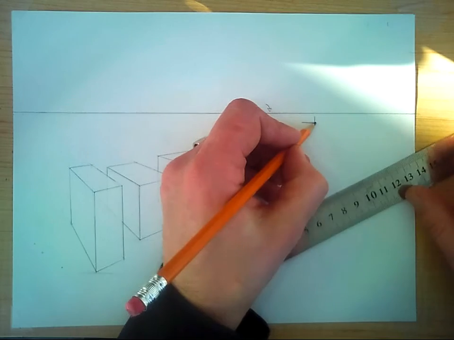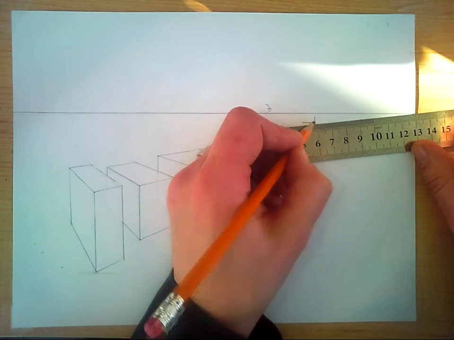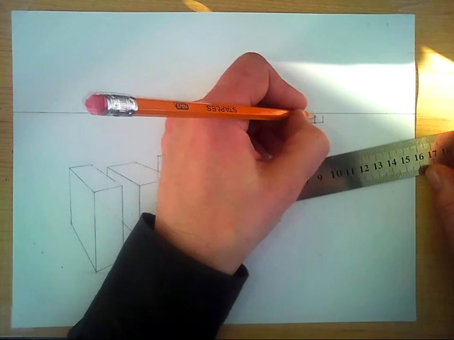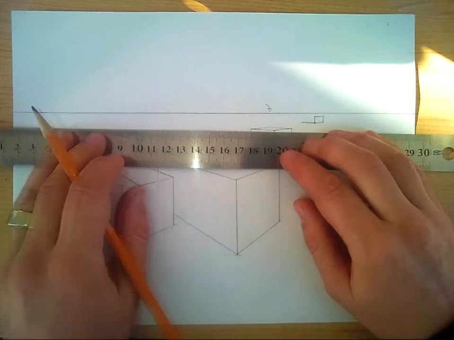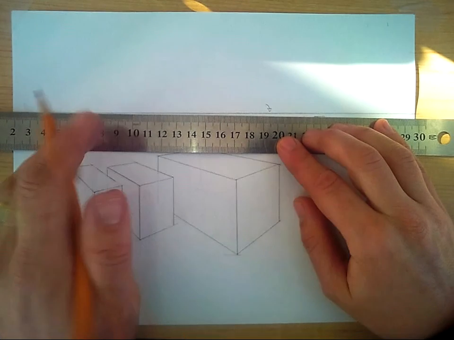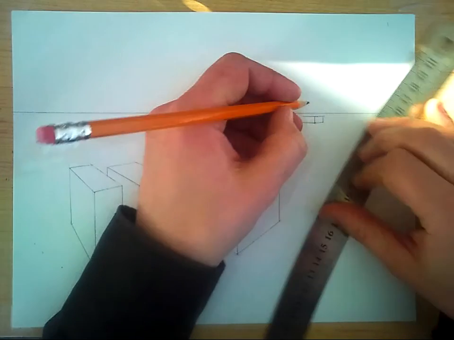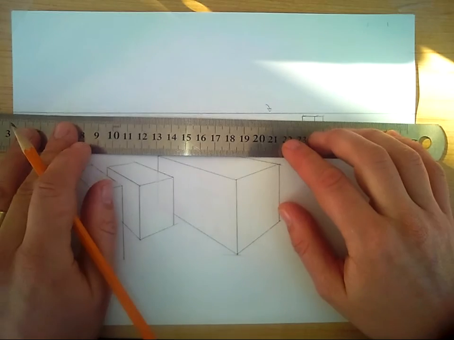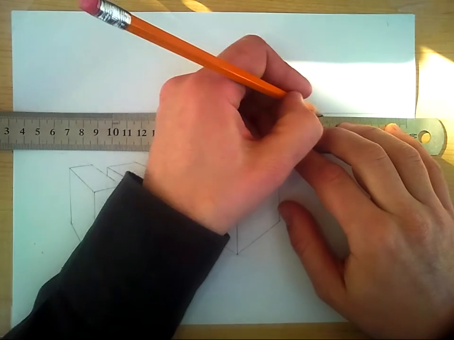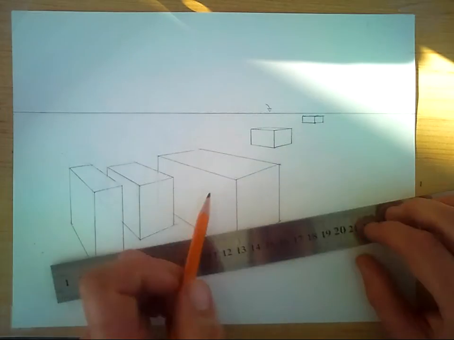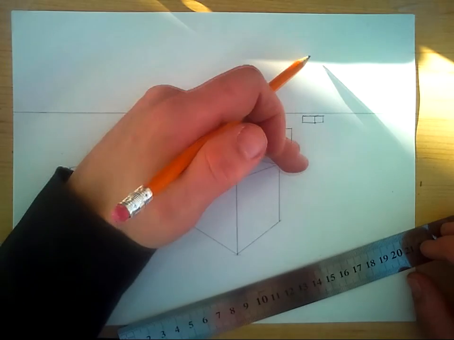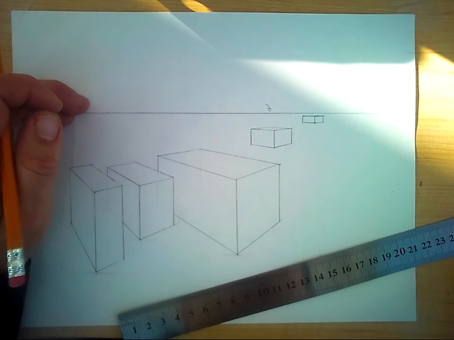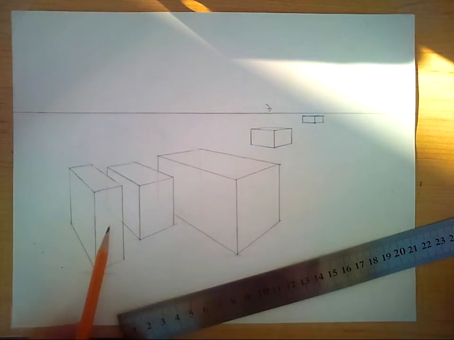So the ones that are really close on the horizon, adding some really tiny boxes on the horizon line. Just like this. You'll notice because it's so close to the horizon line, we barely see the top. Going back in space towards the horizon line, that is what really gives a sense of depth.